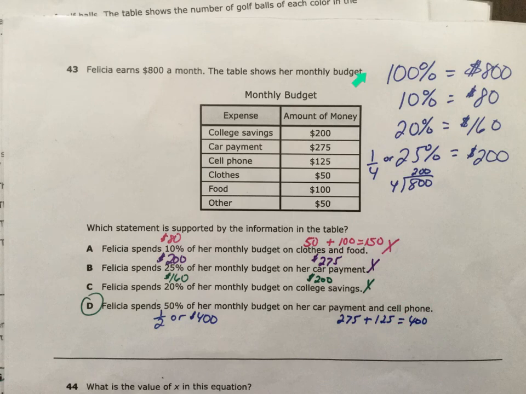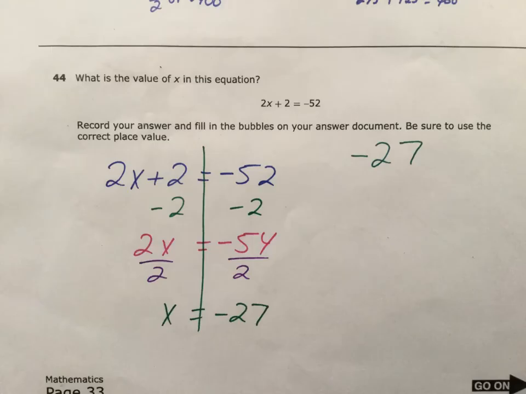So again, you could estimate your percents by doing this first, and then it helps you with the numbers, because these are all easy percents. Or you could just sit there and multiply. 0.1 times 800 will get you 80. 0.25 times 800 will get you 200. 0.2 times 800 gets you 160. So percents mean multiply.